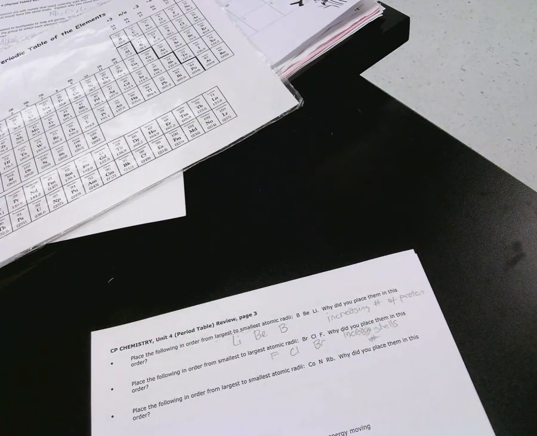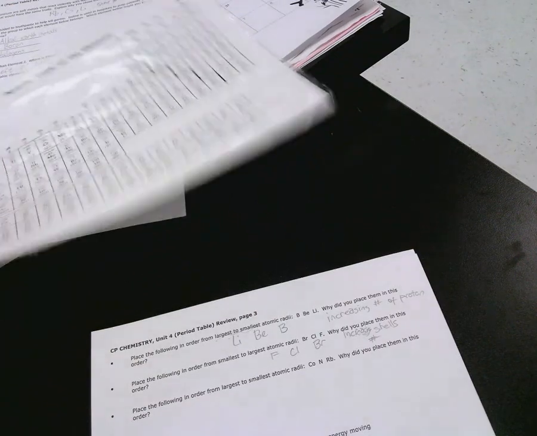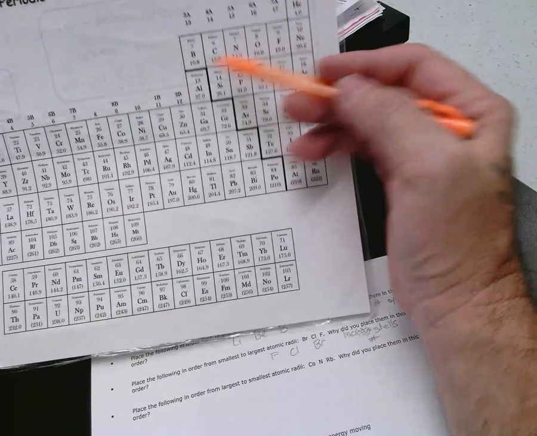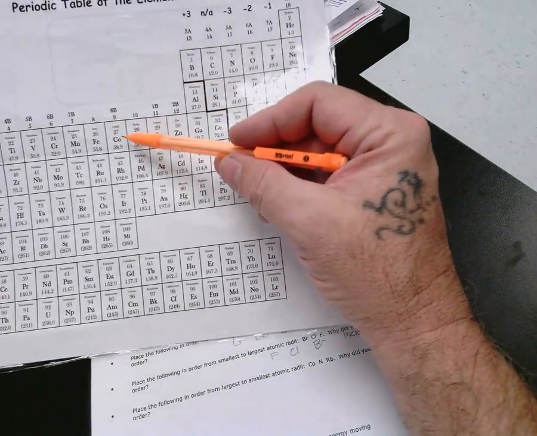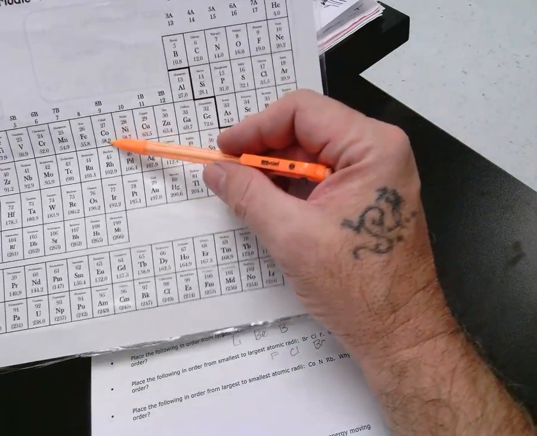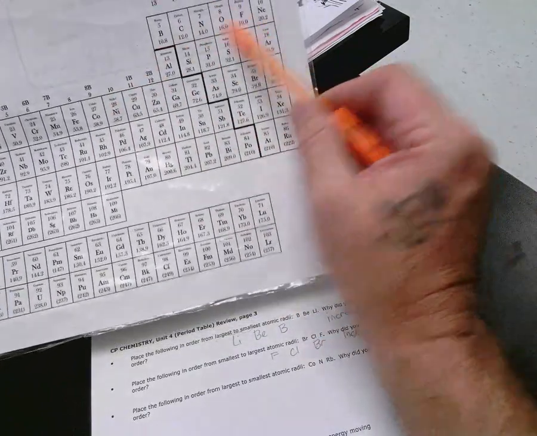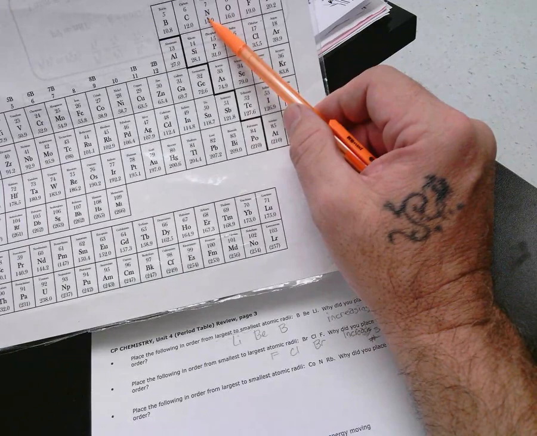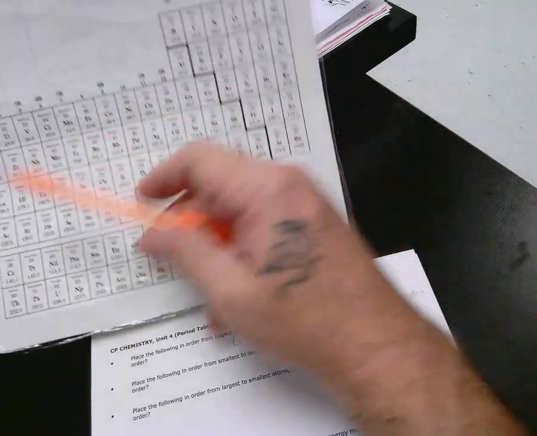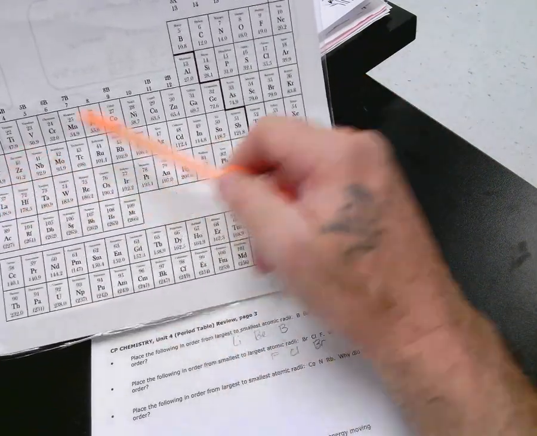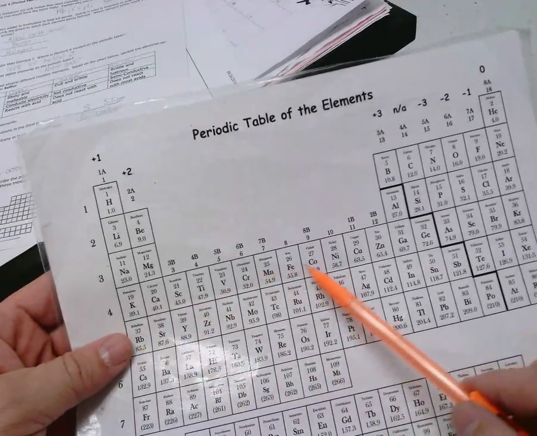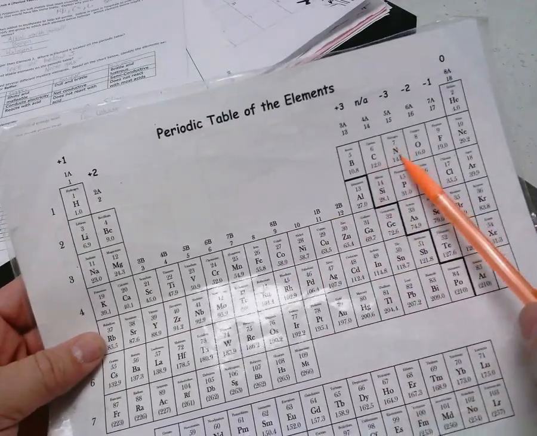All right, place the following in order from largest to smallest. Cobalt, nitrogen, rubidium. All right, nitrogen is here, cobalt is here, rubidium is here. So you have different reasons, but that's where the trend points. So it's very easy to decide which one's smallest, which one's biggest. They want them from biggest to smallest. So rubidium, cobalt, nitrogen, right?